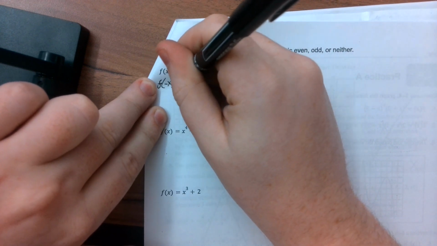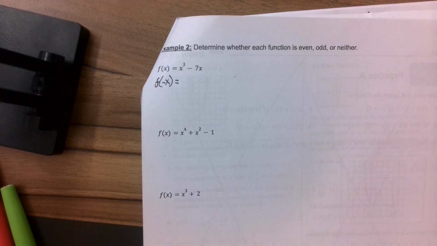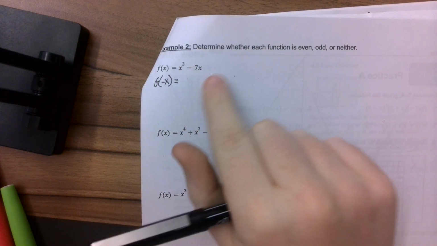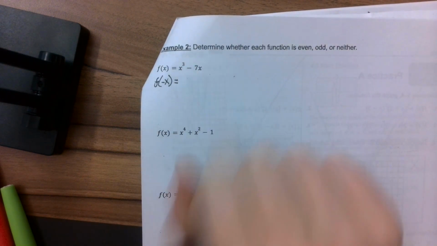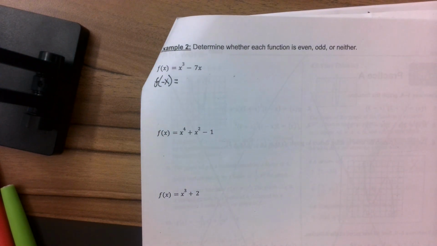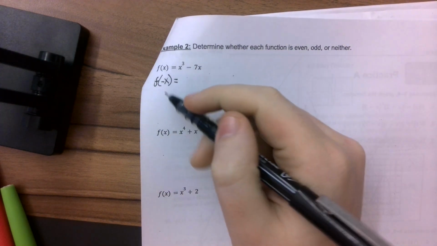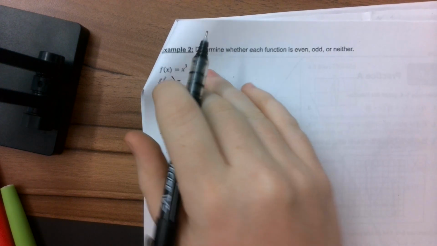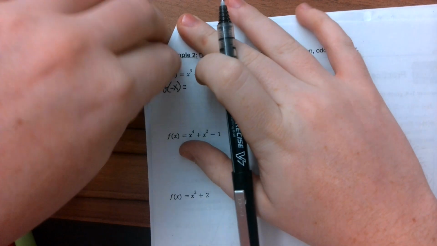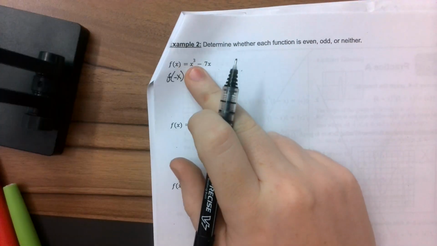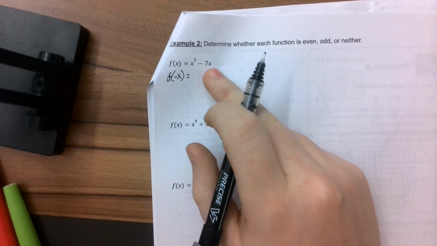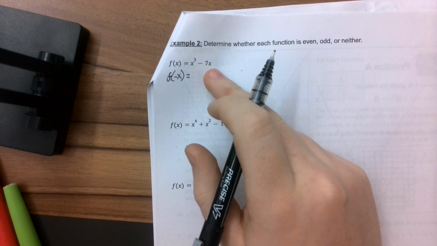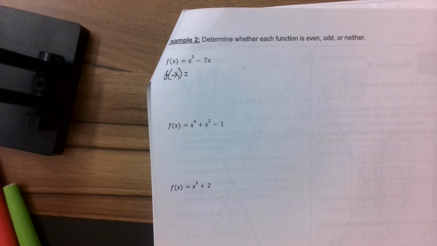Here is the key. If we end up with the same thing, if we end up with x cubed minus 7x, it means positive x and negative x give you the same outputs. It means this is an even function. If we end up where we have a negative x cubed and a positive 7x, it means that we have an odd function. If neither happens, it's neither even nor odd.